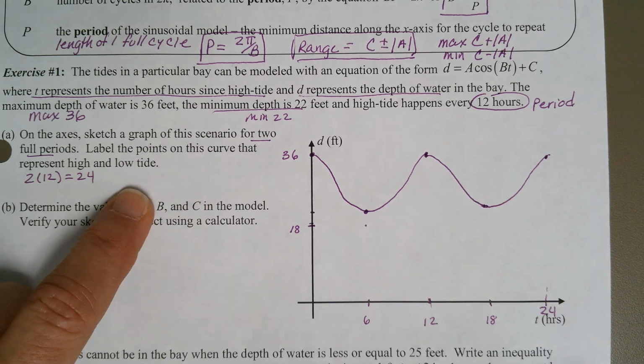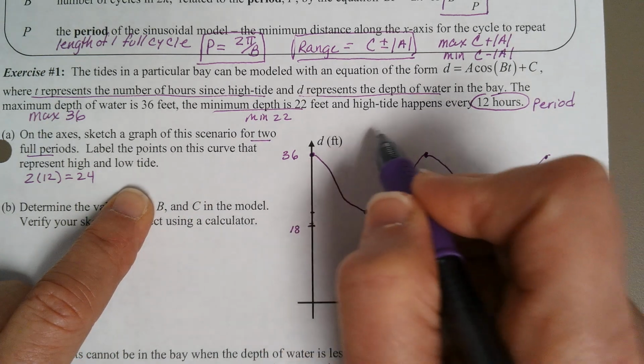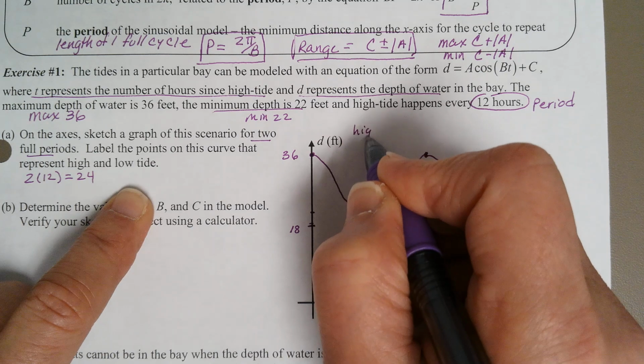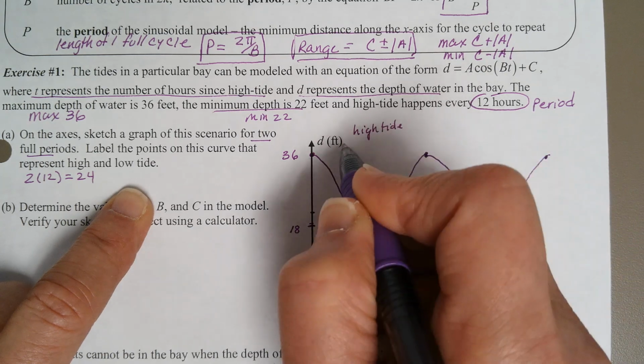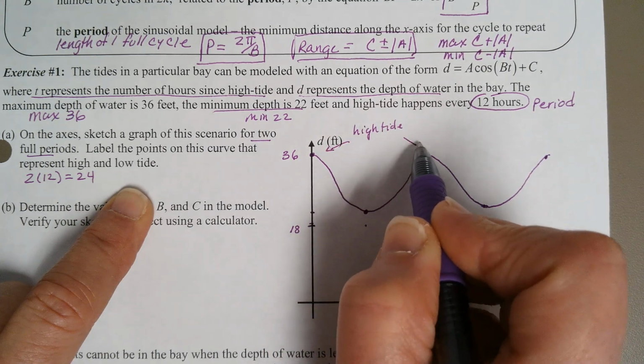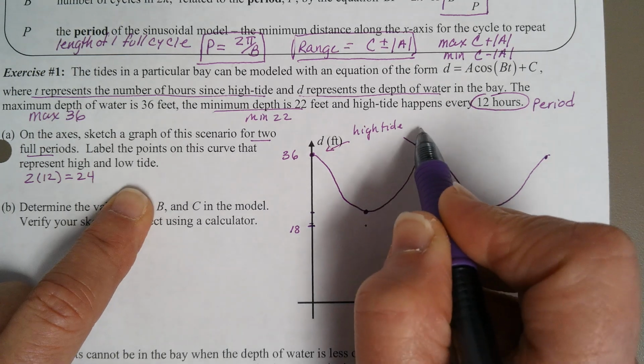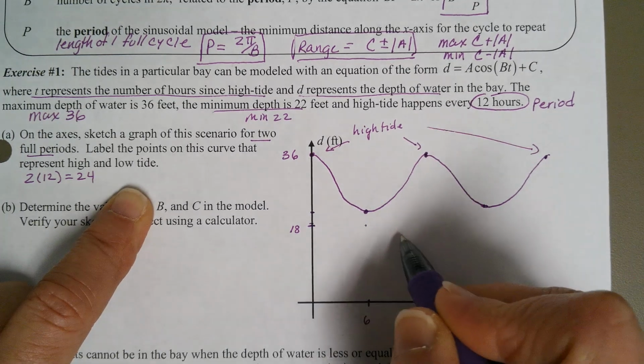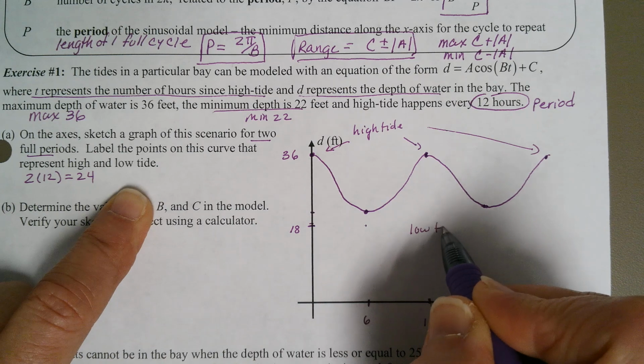Label the points on this curve that represent high tide. Alright, so this is high tide, and then these 2 points down here are low tide.